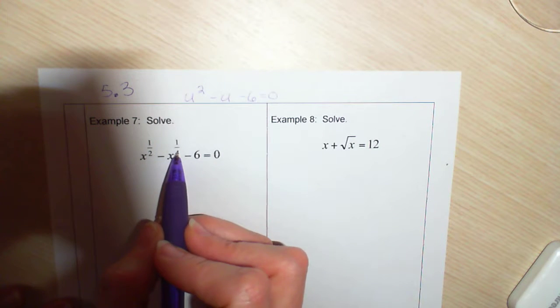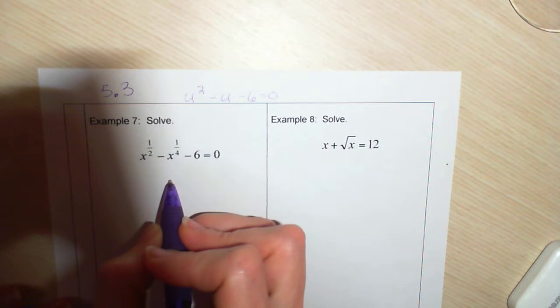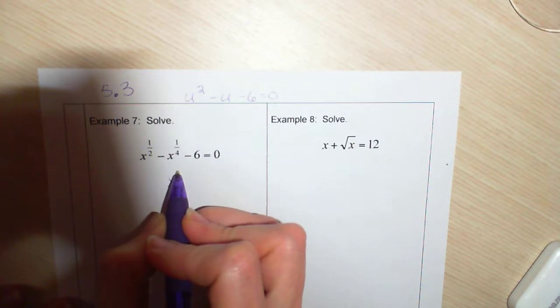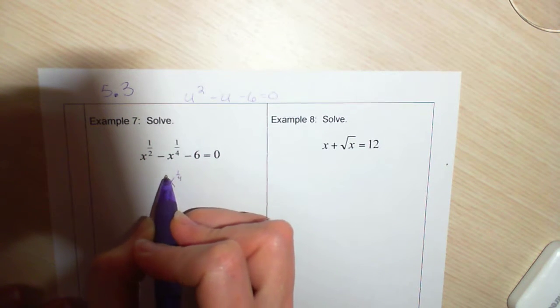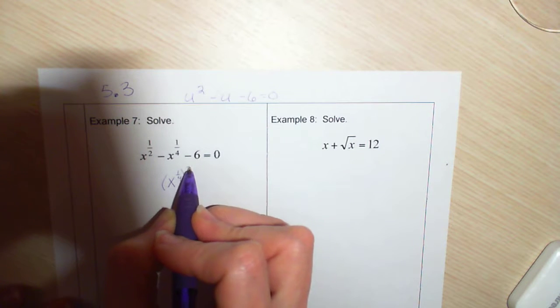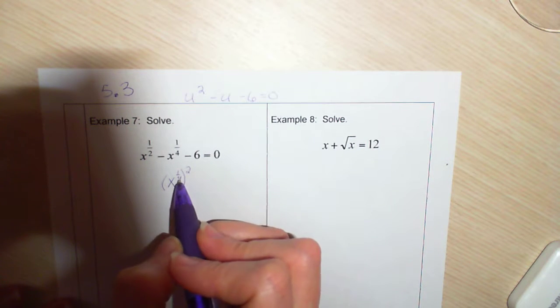The question you want to ask yourself is, if I take my smaller exponent and multiply it by 2, do I get my larger exponent? Remember, when we have a power to a power, we multiply.